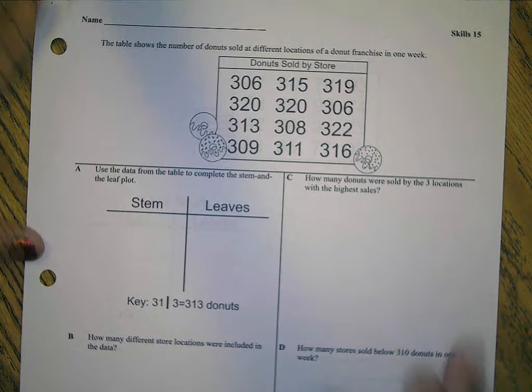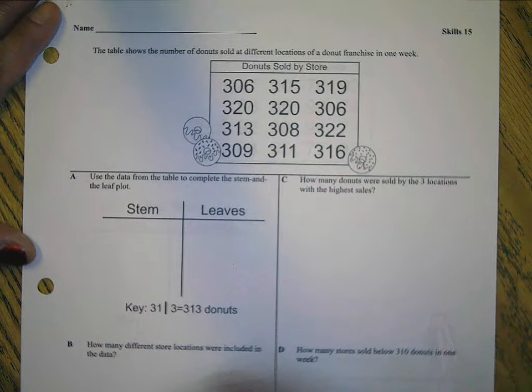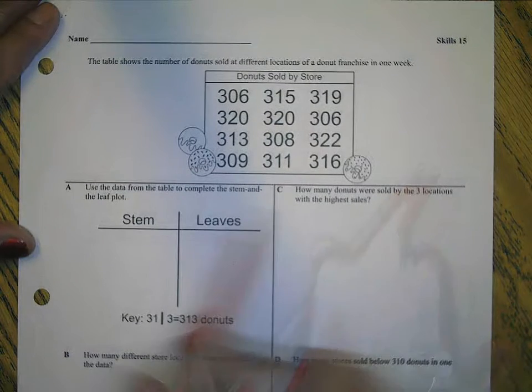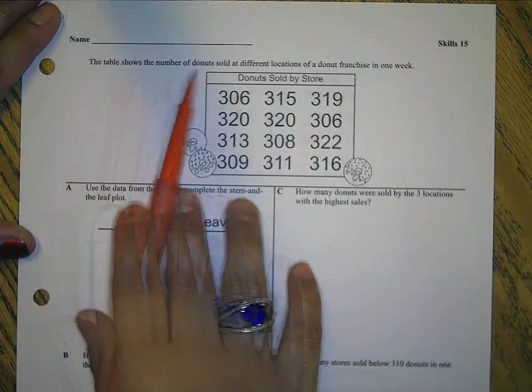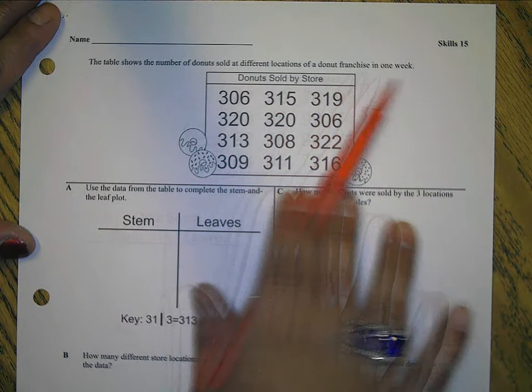We're working on skills 15 and 16 today, and it is a continuation of the stem and leaves plots with some additional problem-solving type questions or data questions. So, take a look at your table up at the top. It says, the table shows the number of donuts sold at different locations of a donut franchise in 1 week.